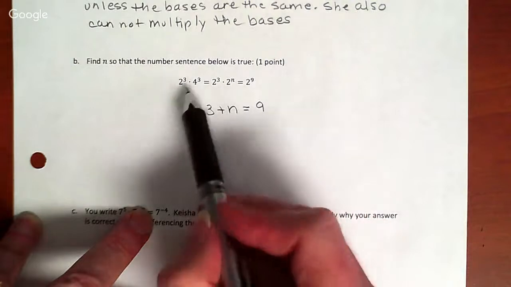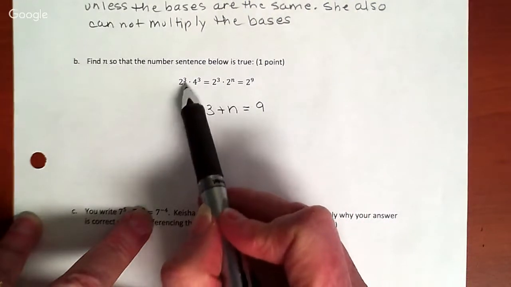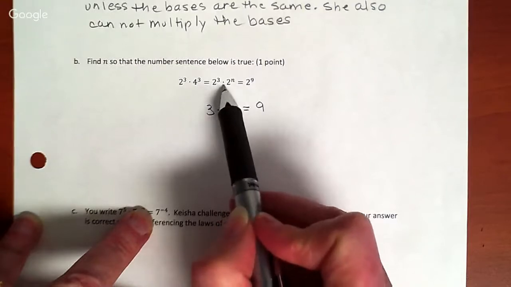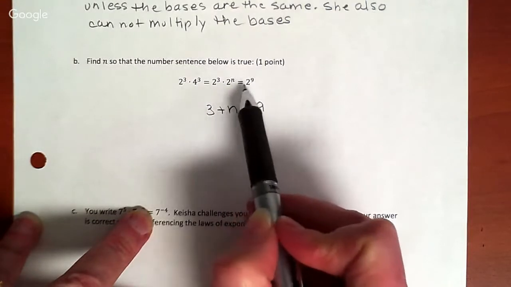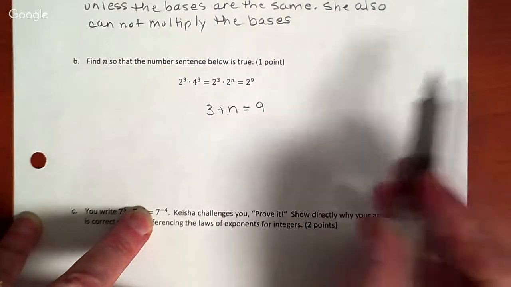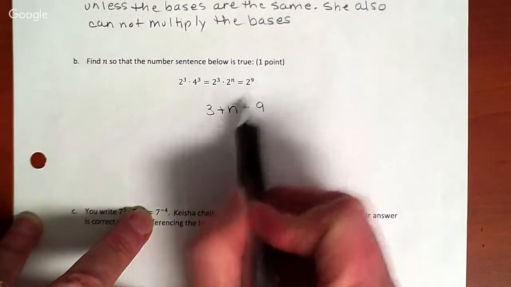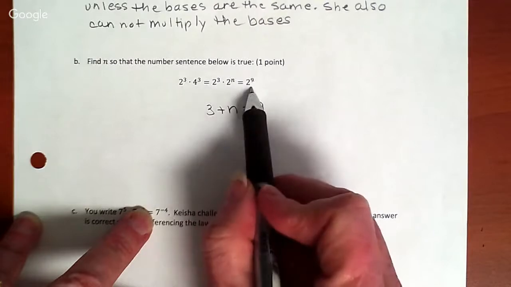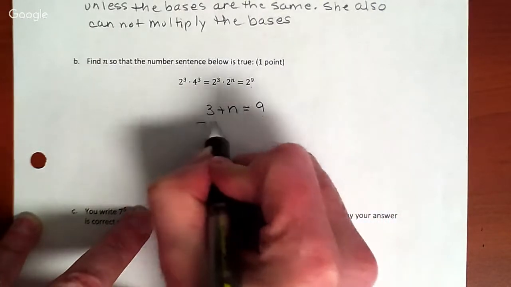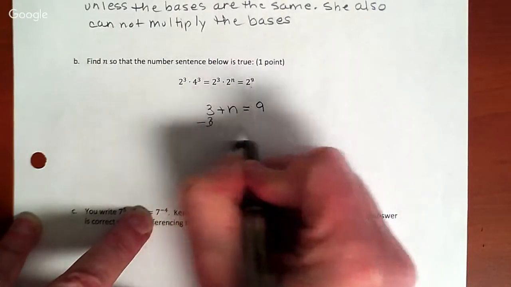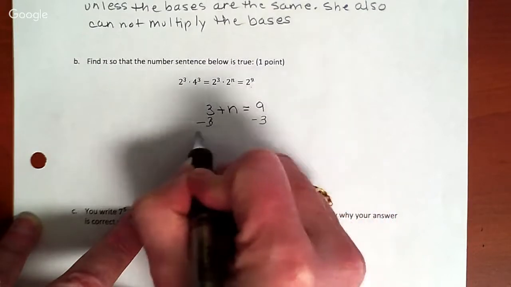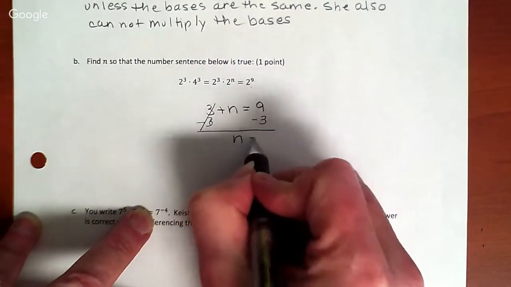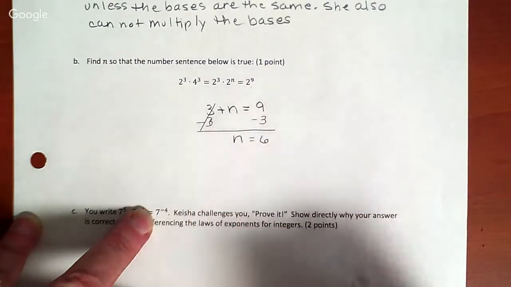What we said here is 2 to the 3rd times 4 to the 3rd equals 2 to the 3rd times 2 to the n equals 2 to the 9. Because these are the same base, I can move it to here. Subtract 3 from both sides. Can make it a one-step equation. Therefore, n equals 6.